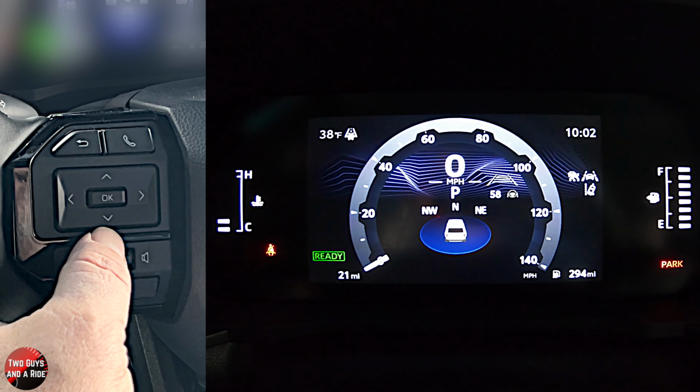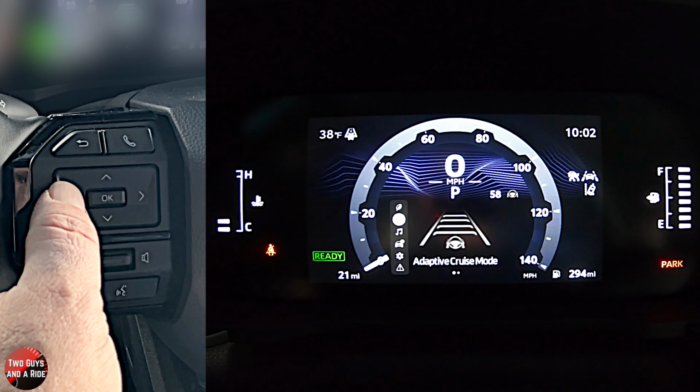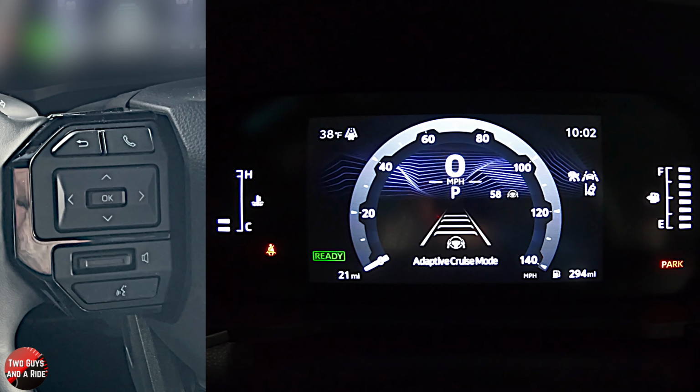You notice I had 2 little dots at the bottom of the screen. So if I go to the left, I get one more screen, and this is my adaptive cruise mode. So in other words, if you're driving and you have adaptive cruise on, you can switch that picture over to a compass if you want.